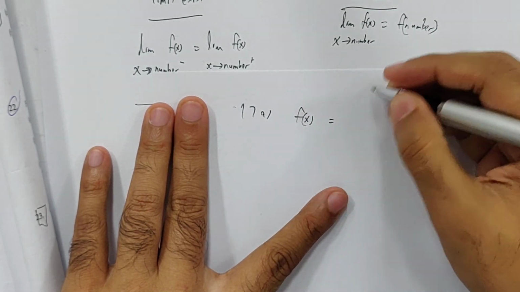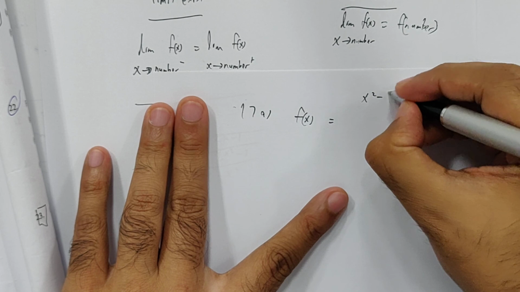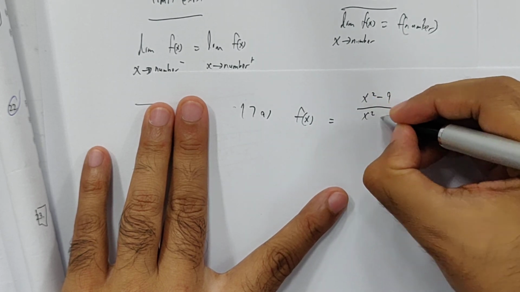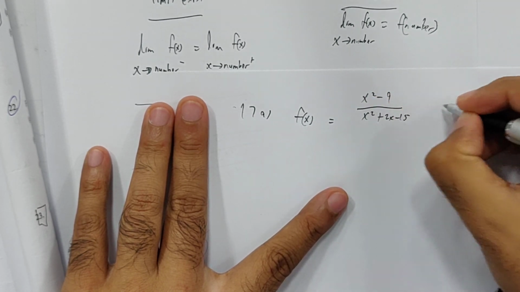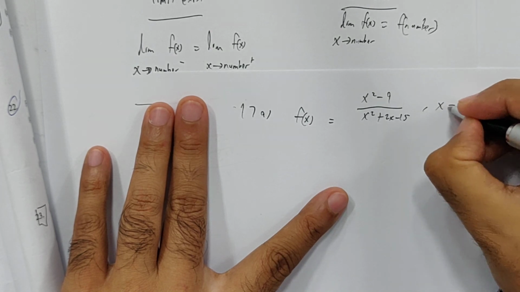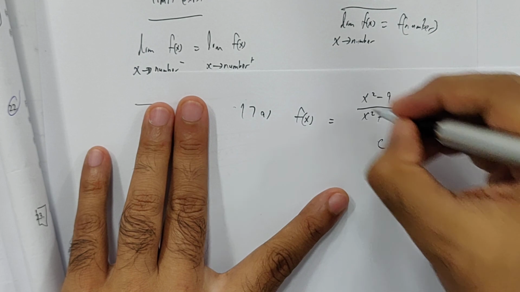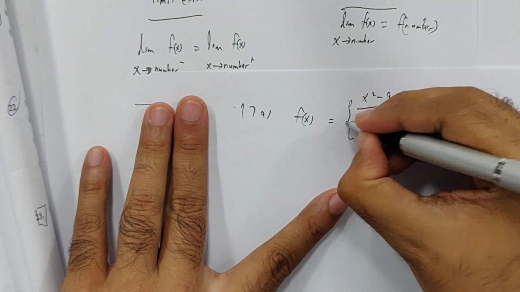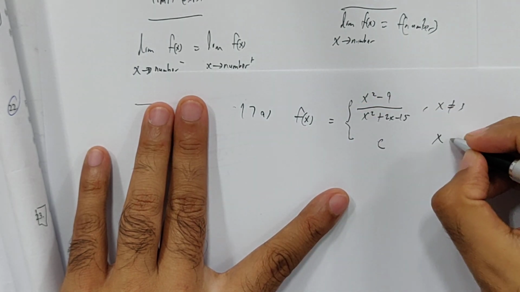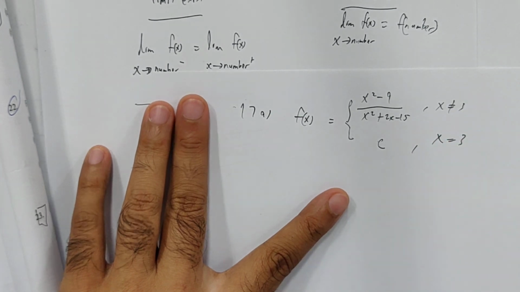Where f(x) is equal to (x squared minus 9) over (x squared plus 2x minus 15), x not equal to 3, and c where x equals to 3.